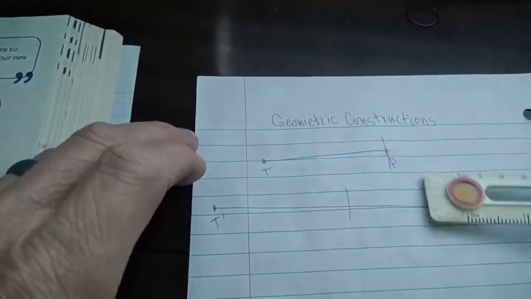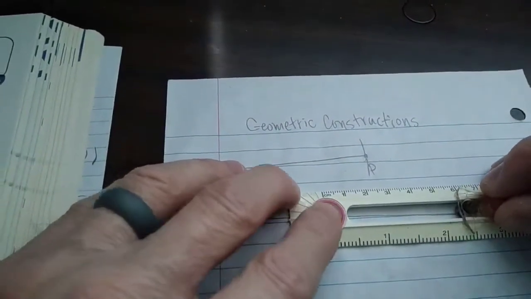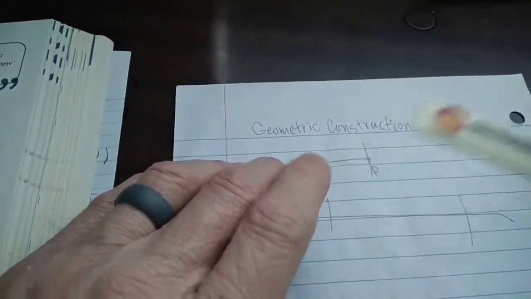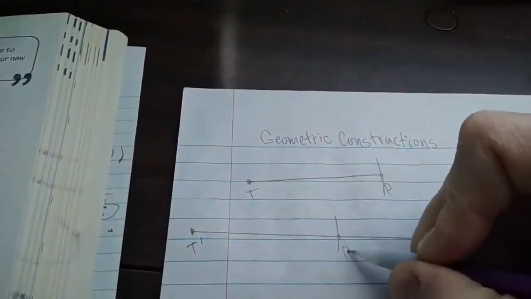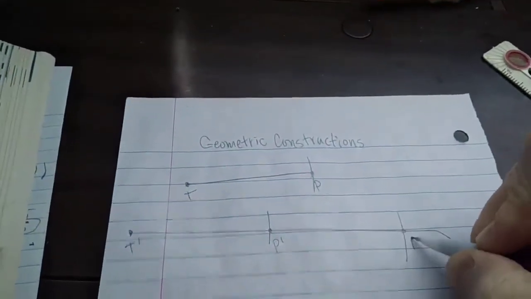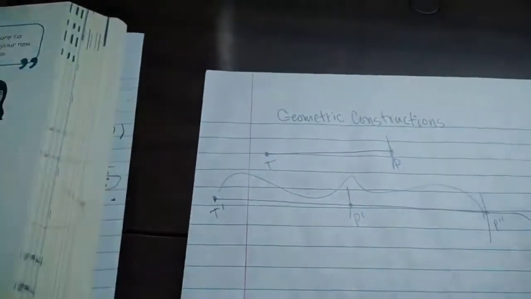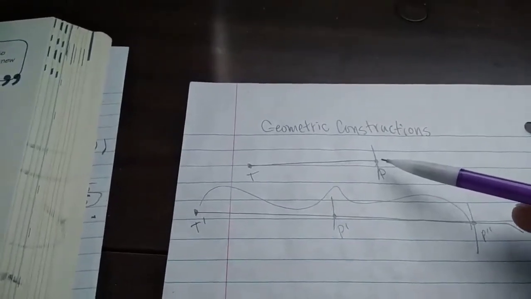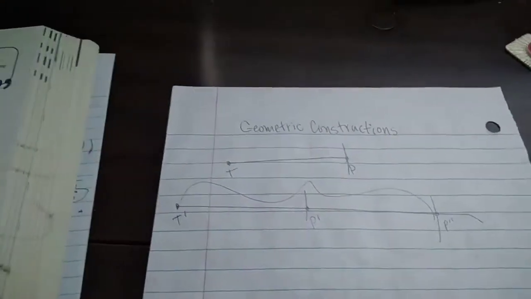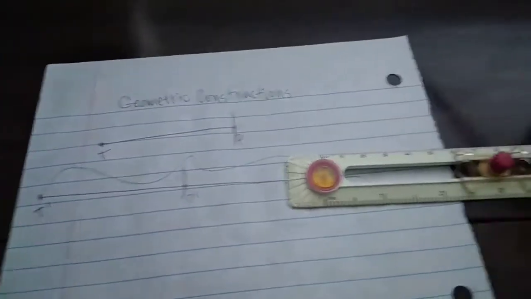But now I just use that point of intersection as my new focus and do a second one. And so now I tend to call this point P prime and this point P double prime. But I know now that this length is twice the length of this segment. And of course, if I wanted to triple it, I would just put my focus or center of rotation right there and mark another one.